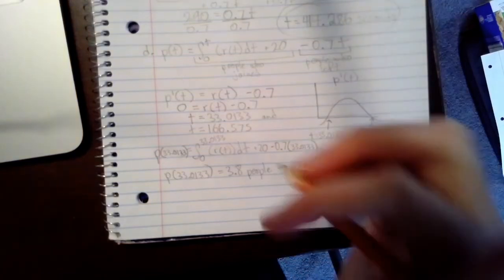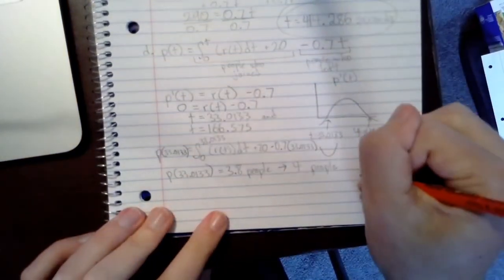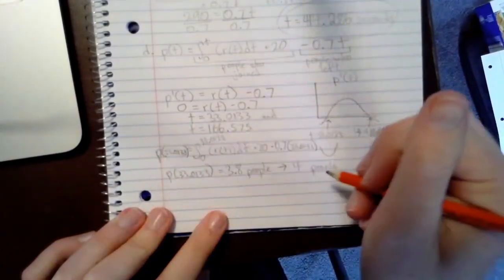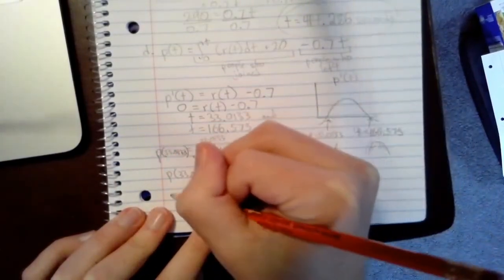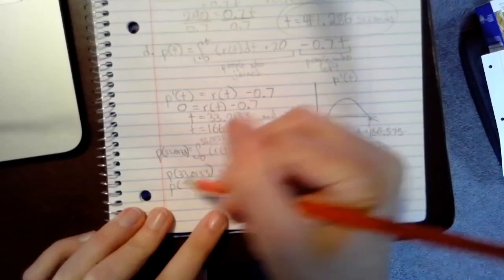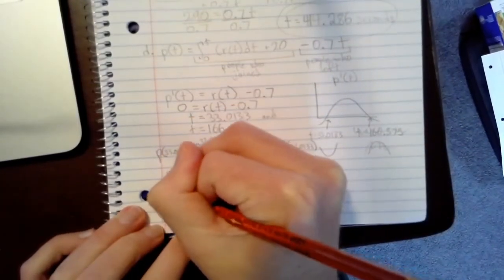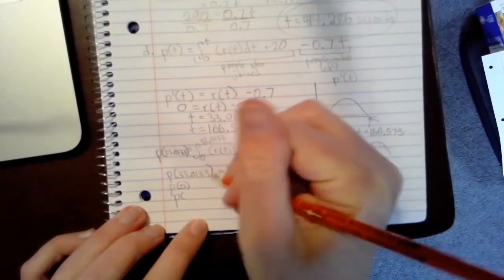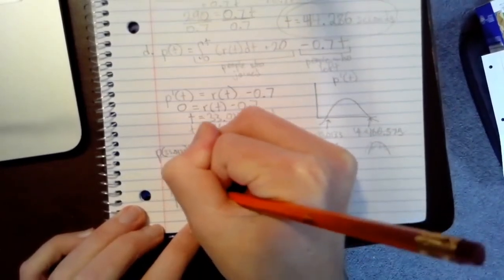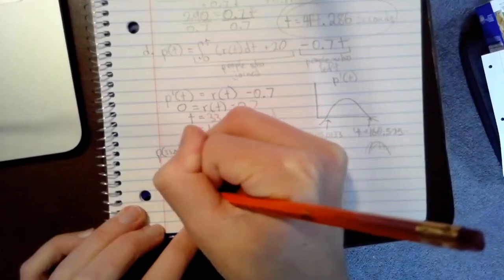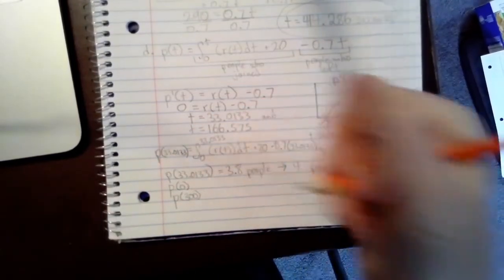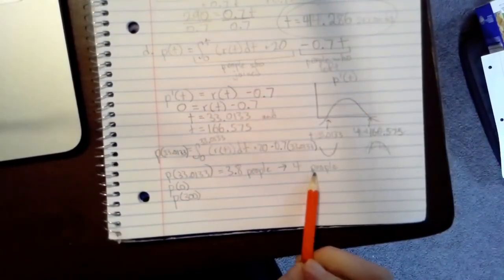So I need to test my population at 0, and I need to test my population at 300, because those could, in theory, be lower than the minimum I just found.